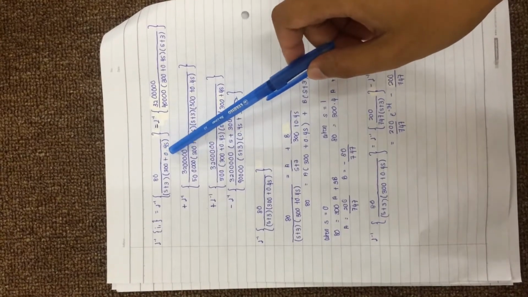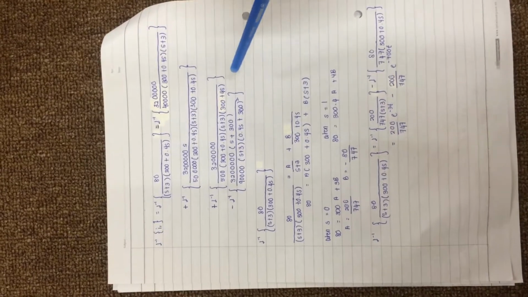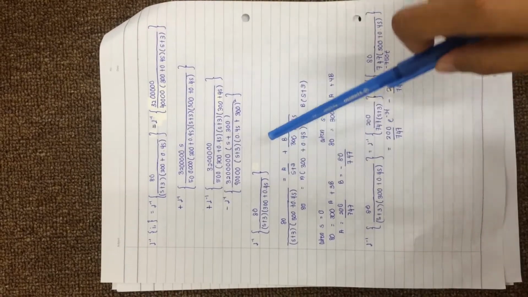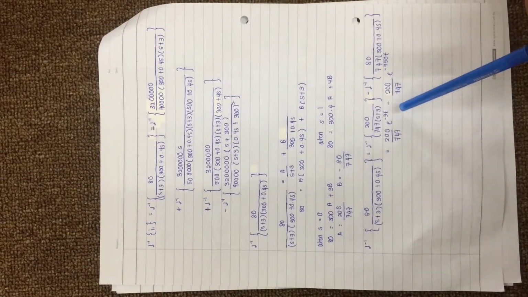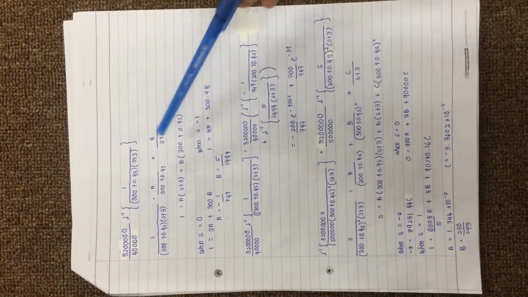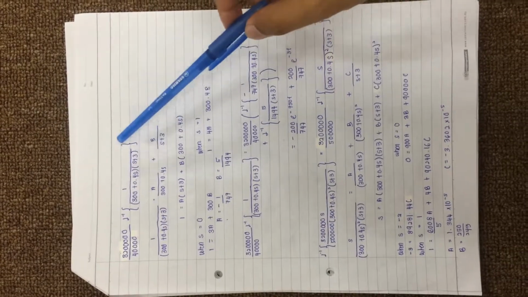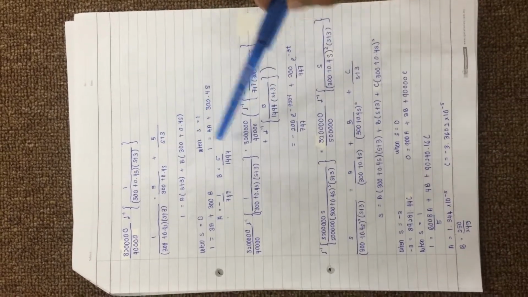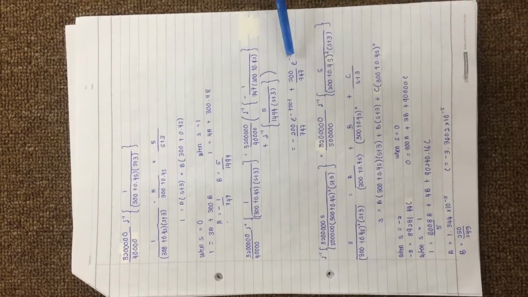For this fraction we use partial fractions, and then we find A and B. Then this is our final equation for the first fraction. Okay, this is our second fraction. So we also inverse the Laplace transform. We find A and B, and then boom, this is our final equation for the second fraction.